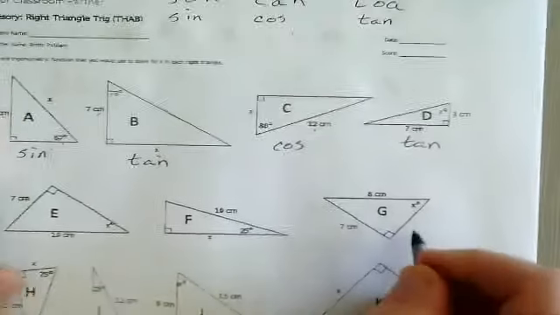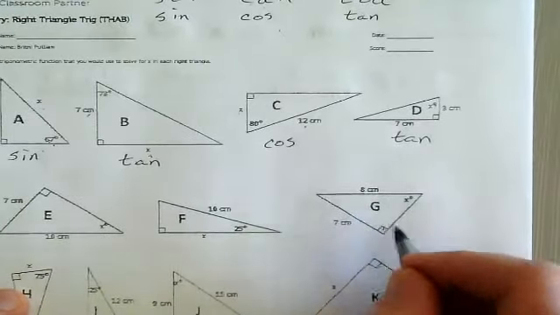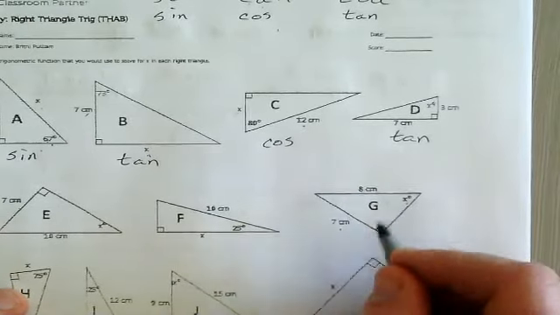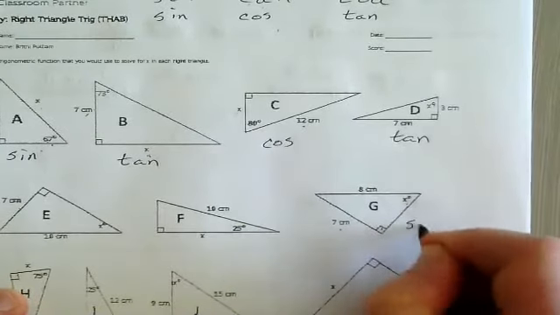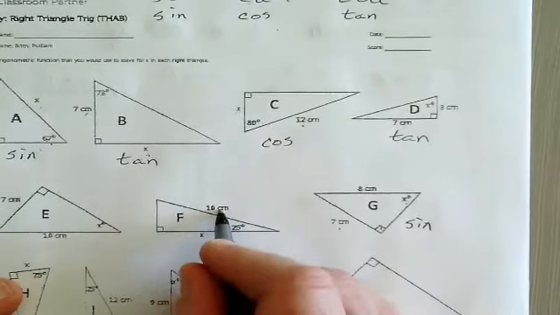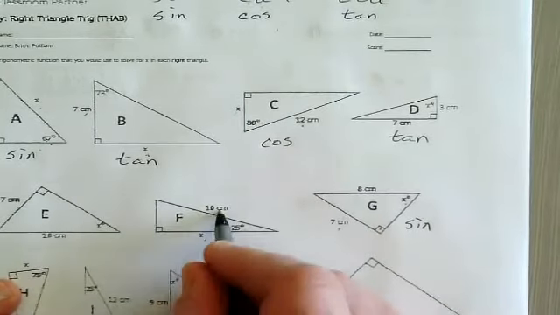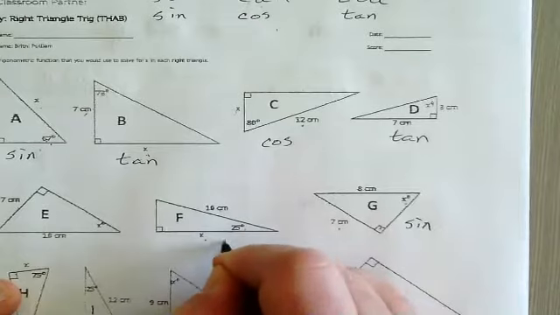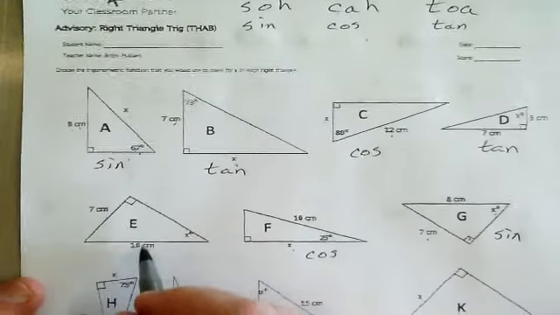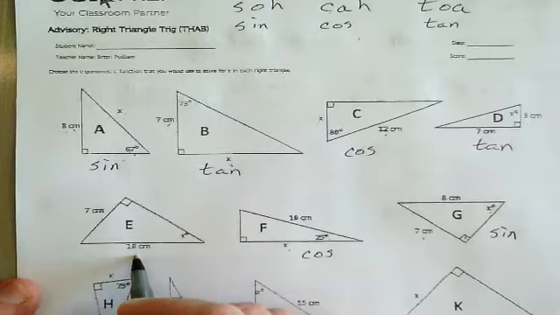Okay, G's right here beneath, so let's just go to here. Opposite, oh, that's the hypotenuse there. Opposite hypotenuse, this is sine. All right, on this one, we have the hypotenuse, we have an angle, and we have the adjacent side. So adjacent and hypotenuse is cosine. On this one, let's see, that's the right angle. Here's the hypotenuse.